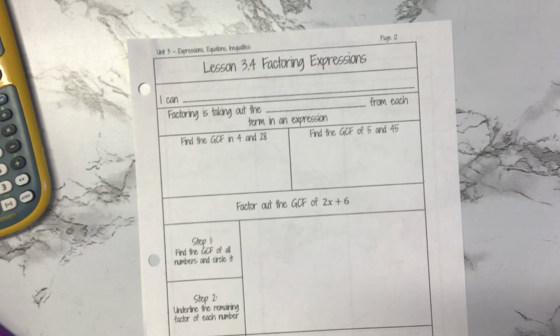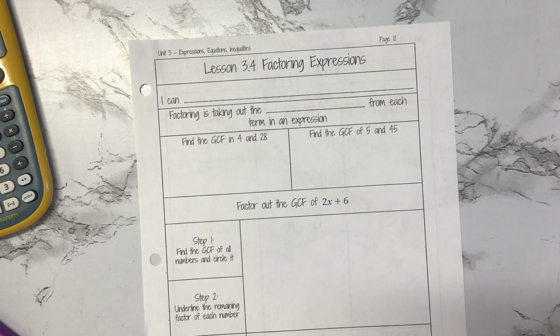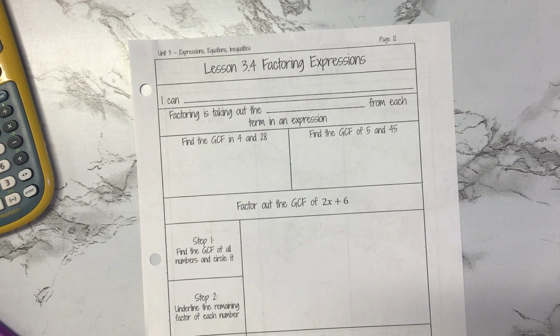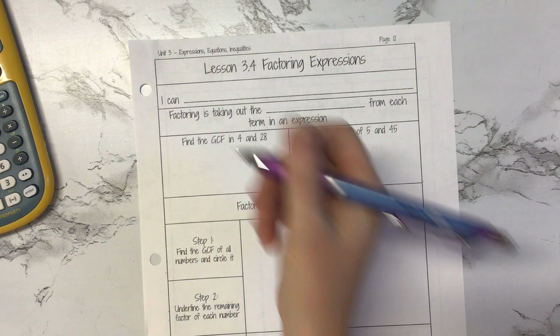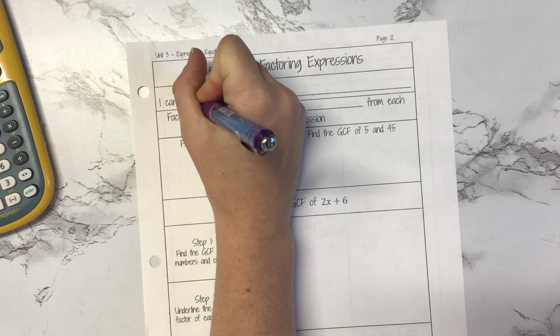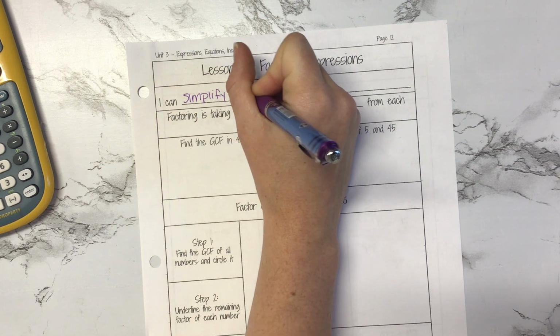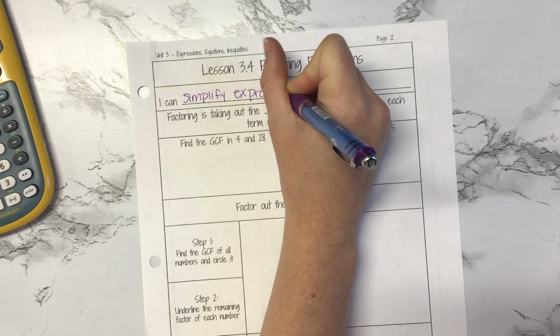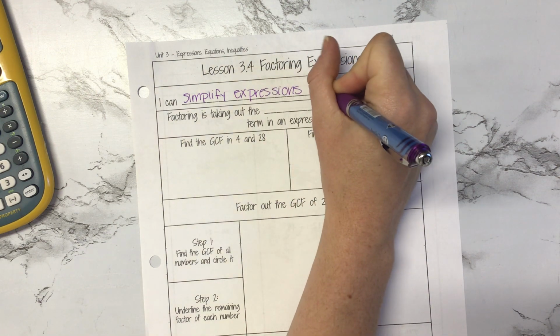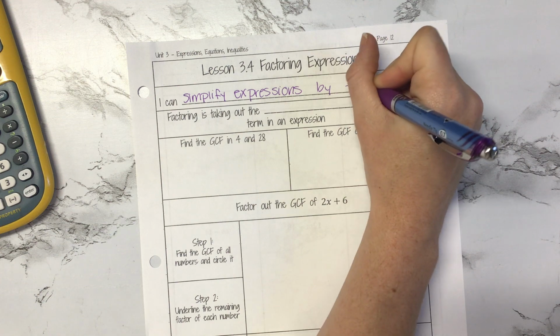Alright, here we are in our last video for expressions before we move on to equations. We're going to be talking about factoring. So our I can statement is I can simplify expressions by factoring.